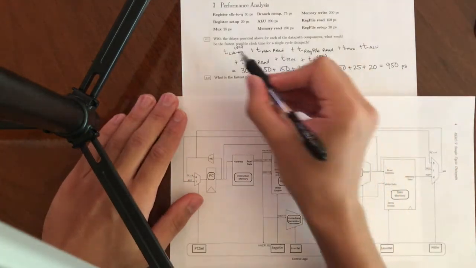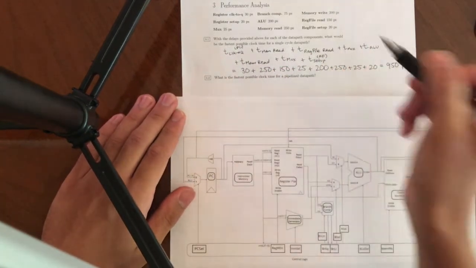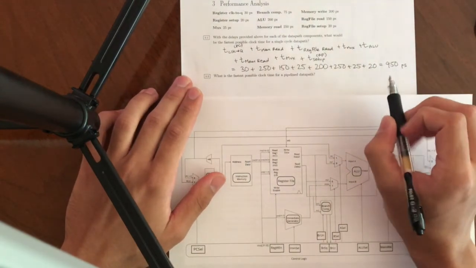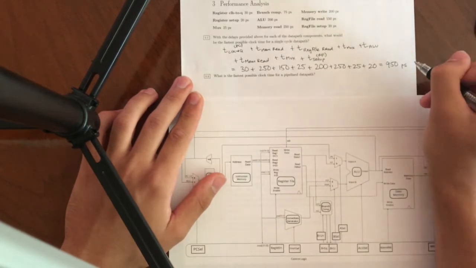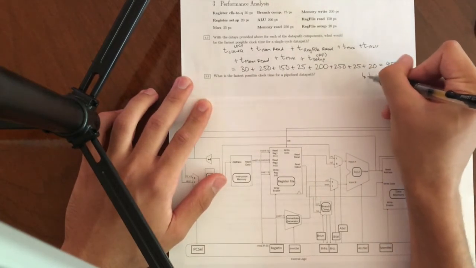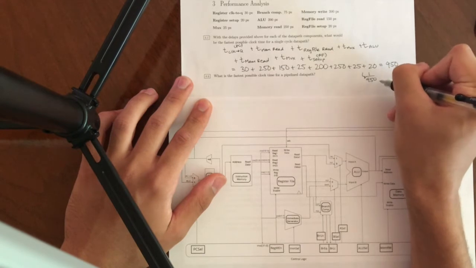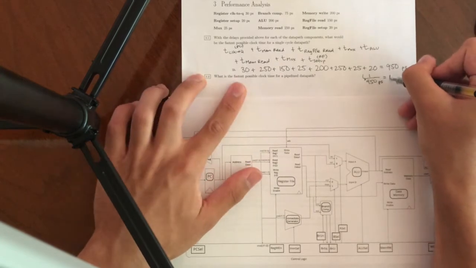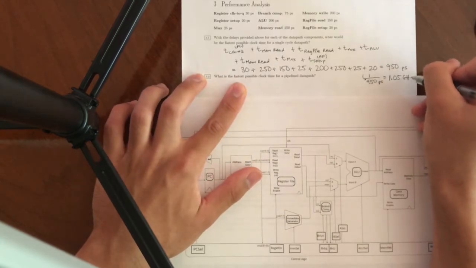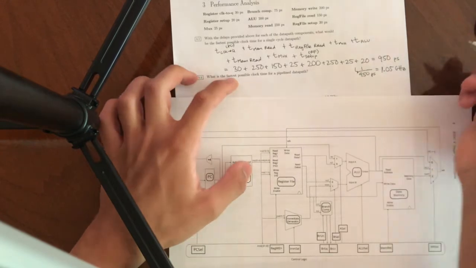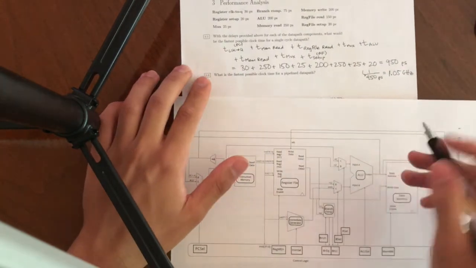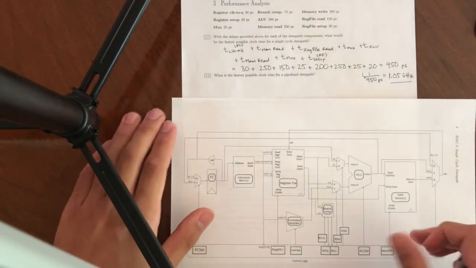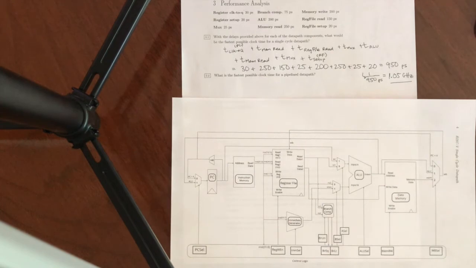Okay, and remember it asks for the fastest possible clock time for the single cycle data path. This gives me the slowest possible cycle, and so to find the fastest possible clock time, I just need to do 1 over this. So 1 over 950 picoseconds is going to be 1.05 gigahertz. Okay. And so this is the fastest possible rate that our clock can run at. And this is for the single cycle data path.